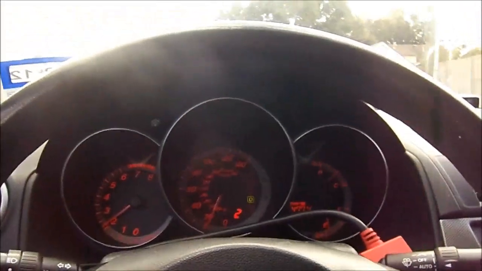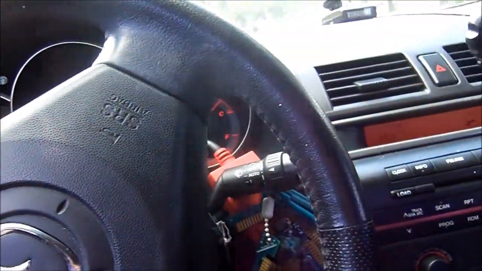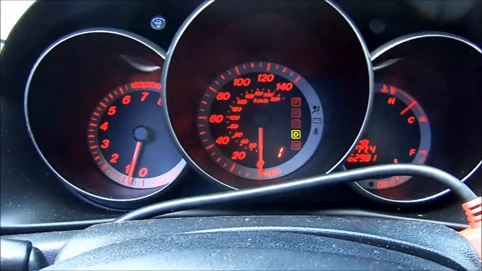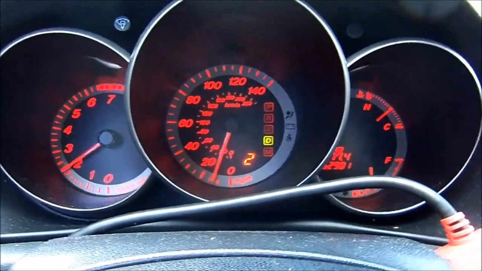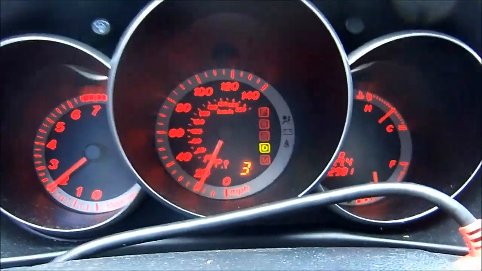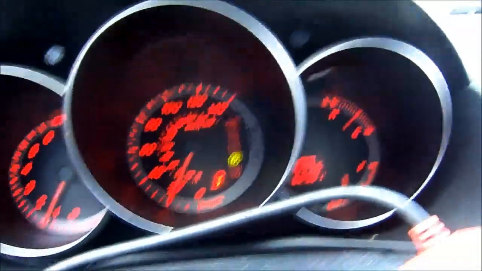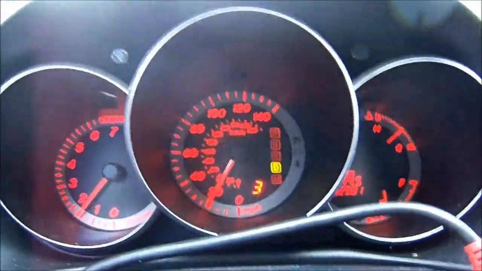Okay, so here I am on a test drive after cleaning the mass airflow sensor. Second gear, it's very, very smooth. I'm going to make a right turn here. I'm going to do a complete stop, and just take off again. That's first gear. Second, real smooth. Third gear, real smooth. Second gear was real harsh before, and that's a mass airflow sensor symptom.